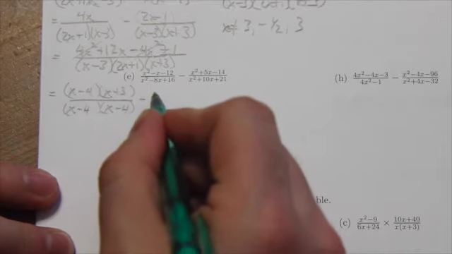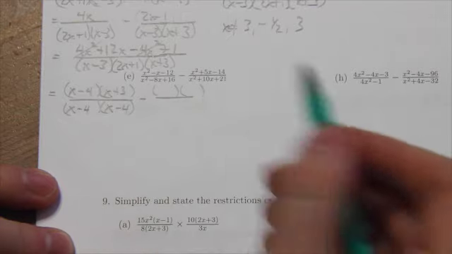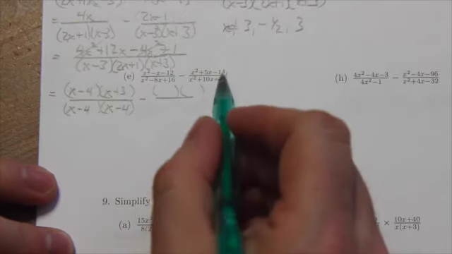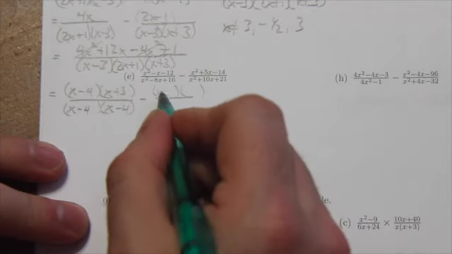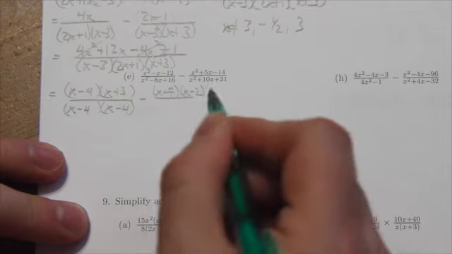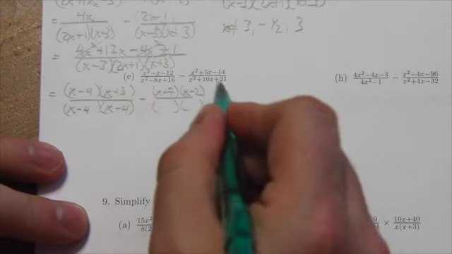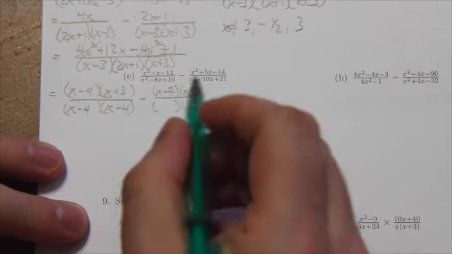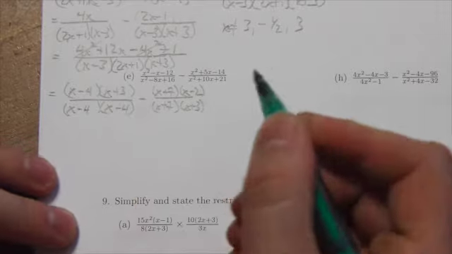Okay, minus, again we got a factor here, x squared plus 5x minus 14. I'm looking for two numbers whose product is negative 14, whose sum is 5. And so that is going to be positive 7 minus 2. And finally, looking for two numbers whose product is 21 and whose sum is 10. That's going to be x plus 7, x plus 3.